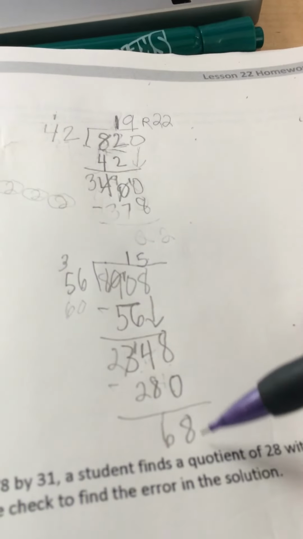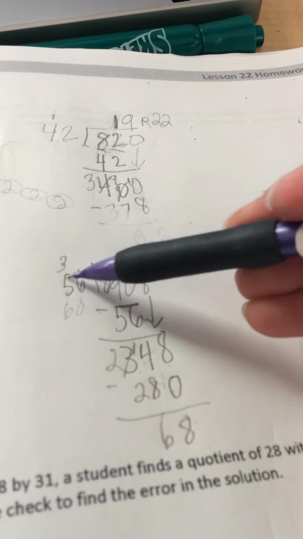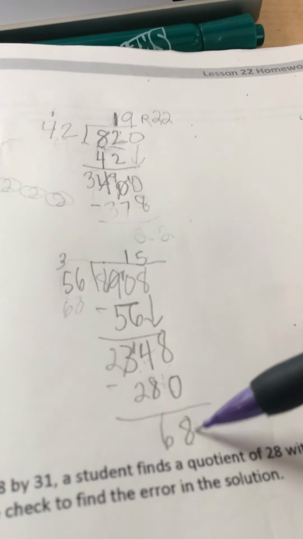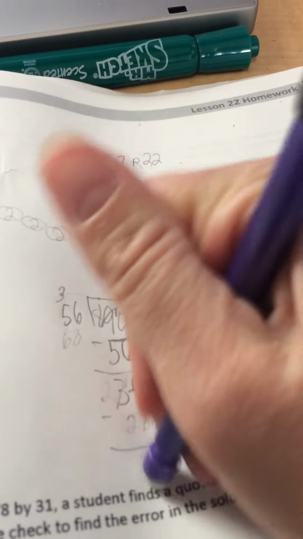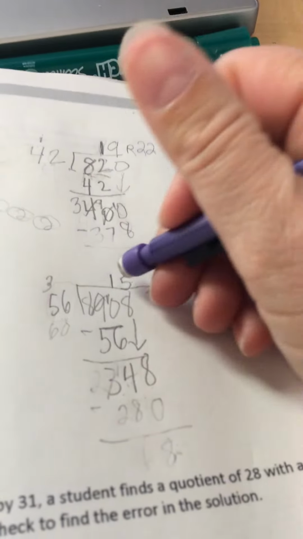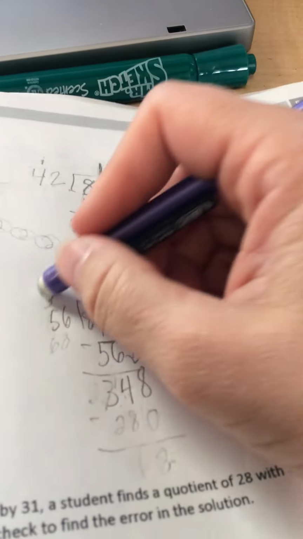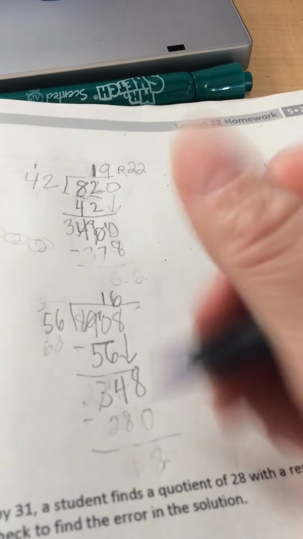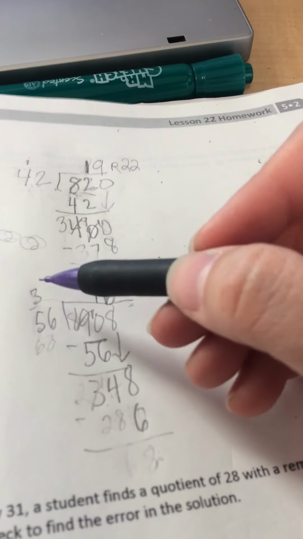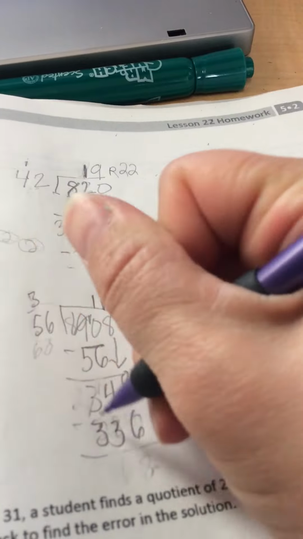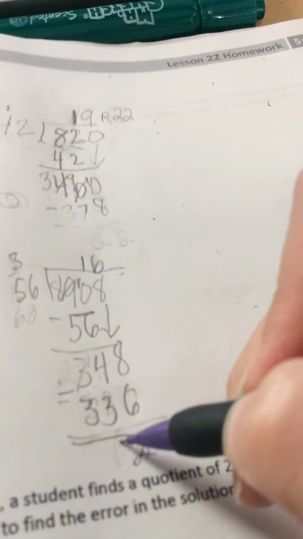Now I ended up with a remainder that is more than my divisor, so I know that I can get another group out of this. So I'm going to go back, and it is okay to not choose correctly the first time. So I need to put it in 1 more time, so I'm going to say it goes in 6 times. 6 times 6 is 36. 6 times 5 is 30, plus 3 more is 33. And now I'm going to have a remainder of 12.